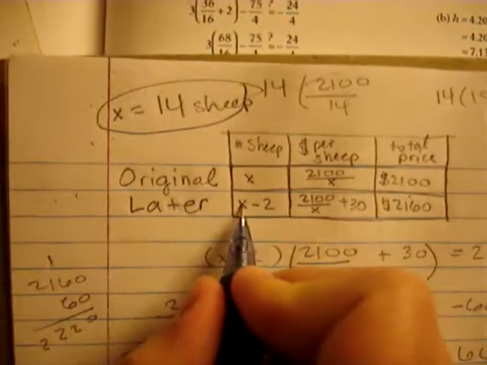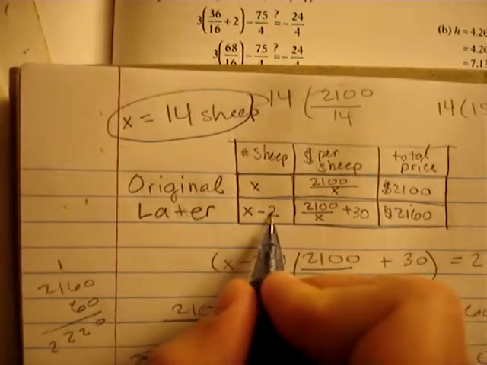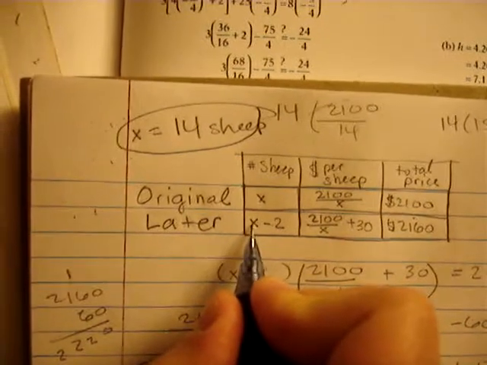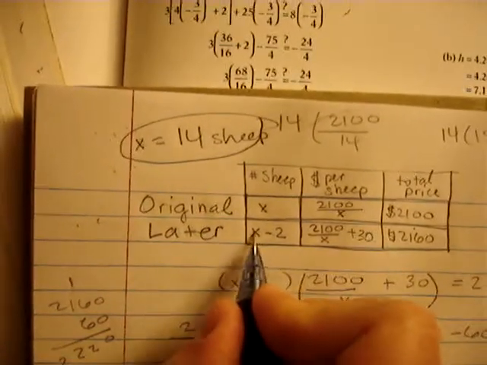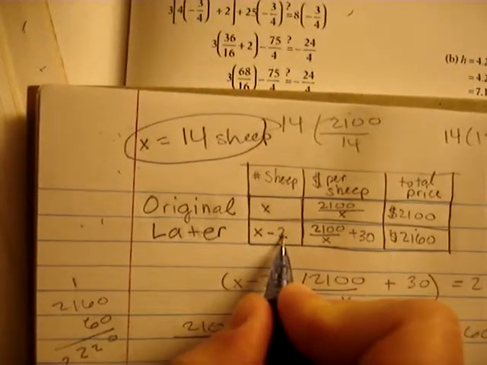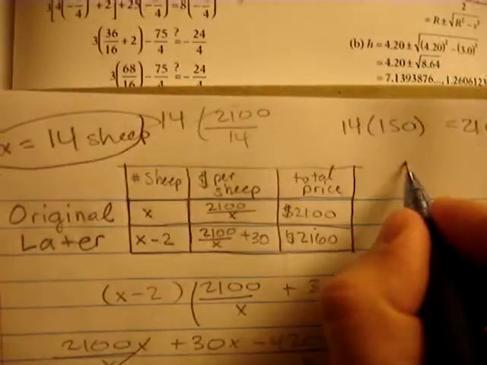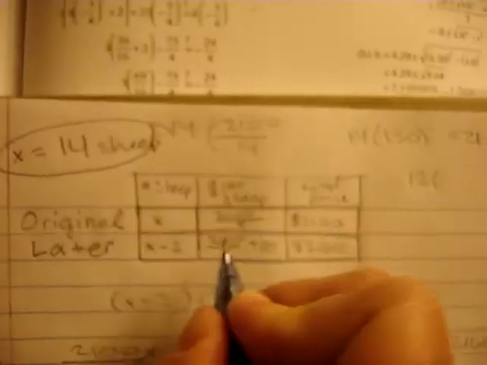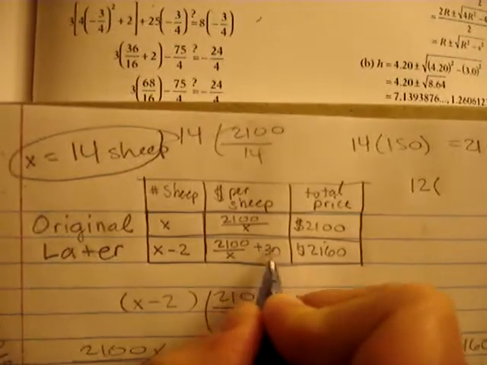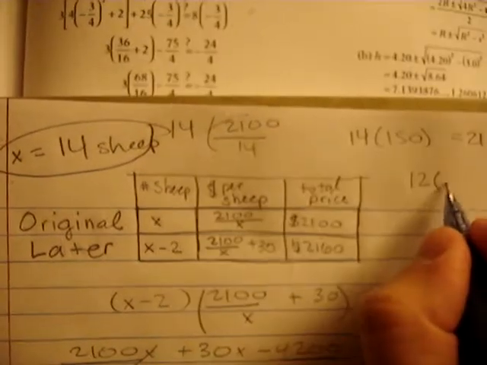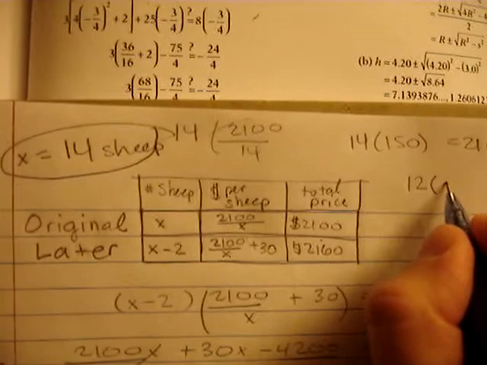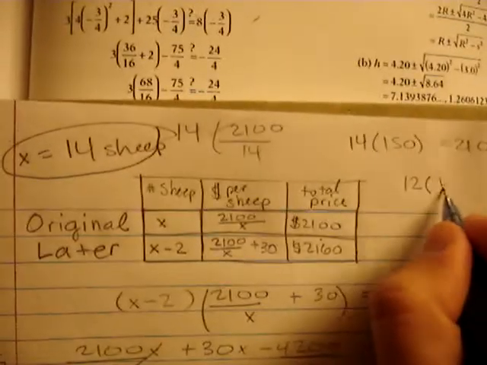Just to double check, why don't you look back at what you had? In the later situation, you had 12 sheep. Just to see if it would be right, would 12 sheep times the original price plus 30 bucks per head? The original price was 150 plus 30 bucks, 180.